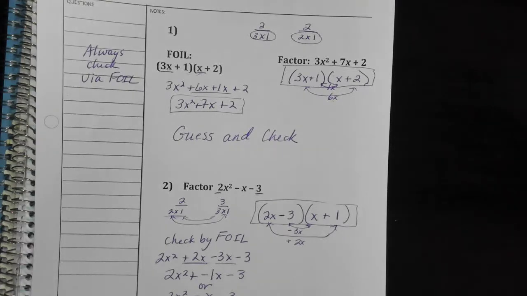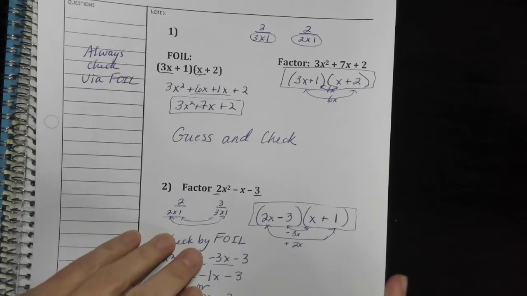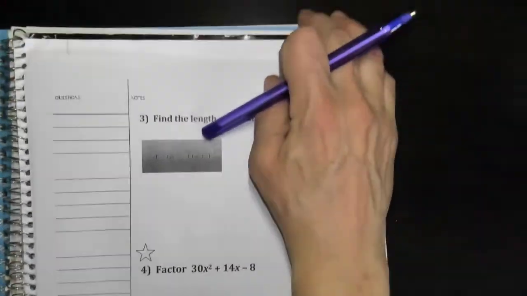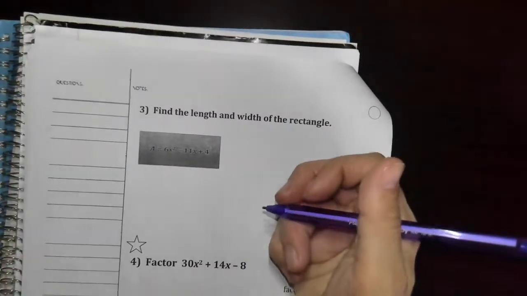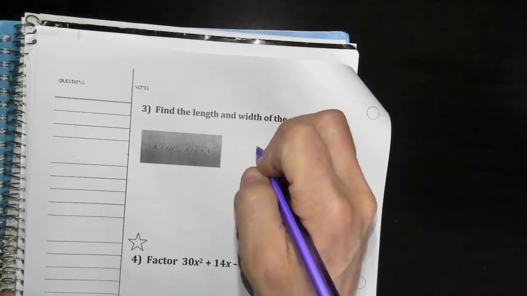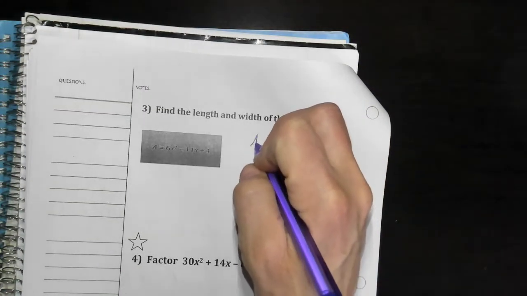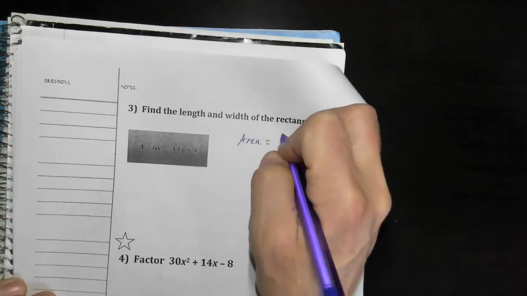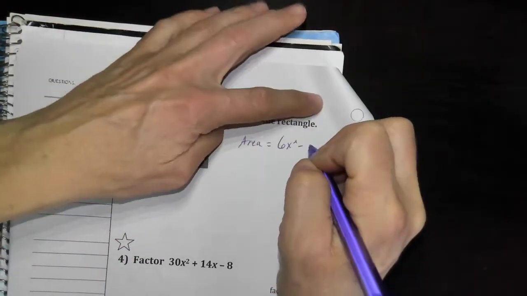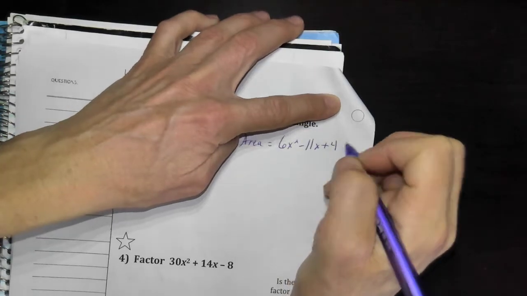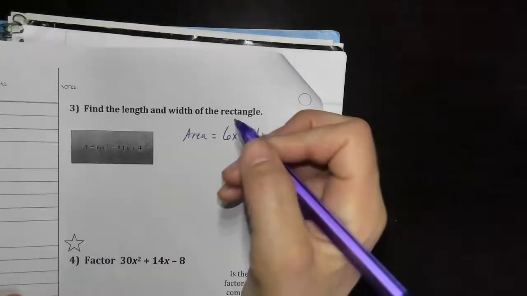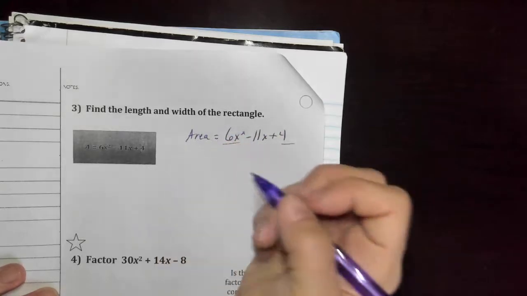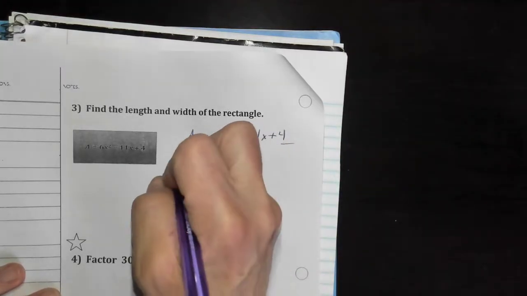So you're going to have some patience. You're going to have to be willing to try some things out in order to get this figured out. All right. Example number 3 is on the back side. Find the length and width of the rectangle. Just to let you know, the area of this rectangle, it's hard to see, is 6x squared minus 11x plus 4. So again, what am I going to do? I'm going to factor out the first coefficient and the last constant.